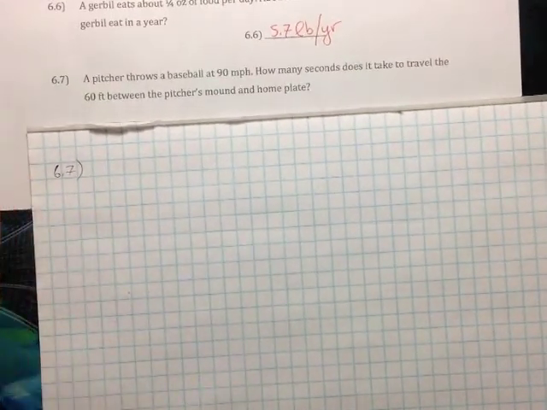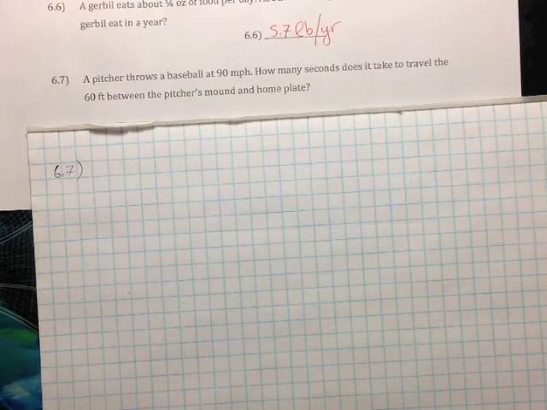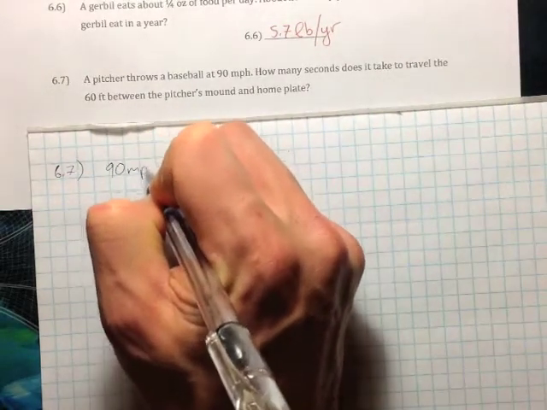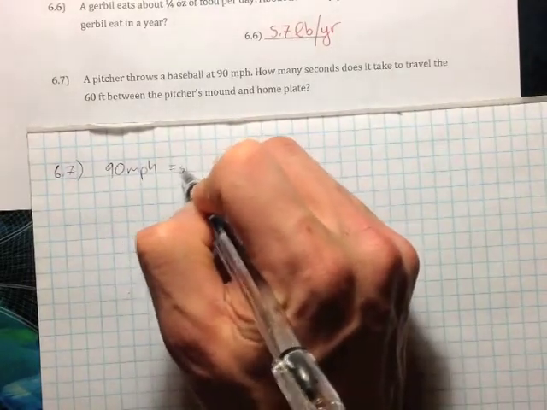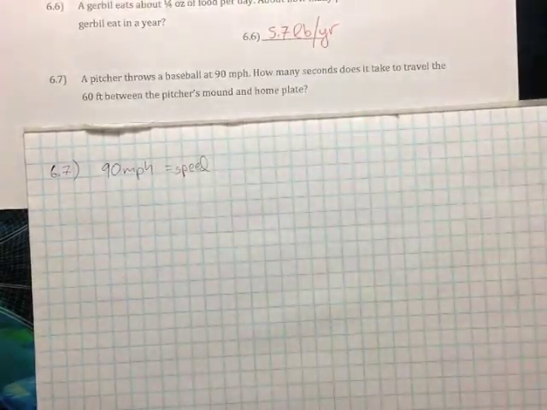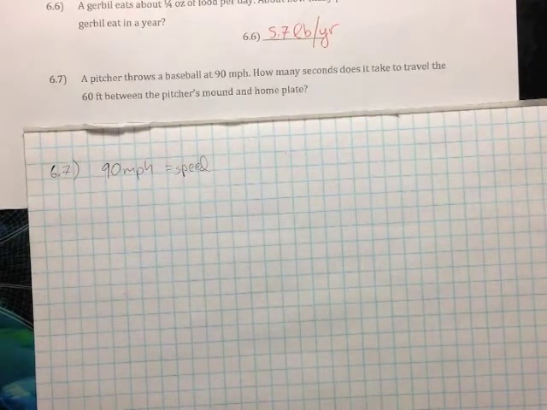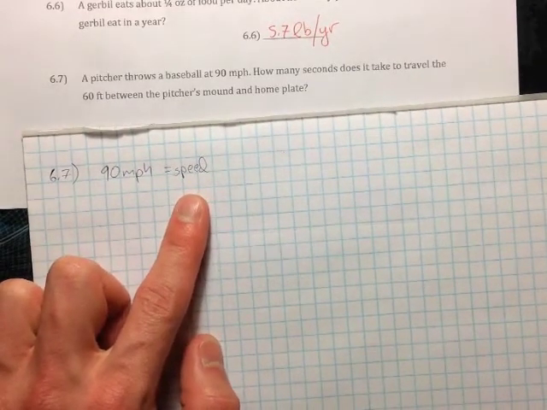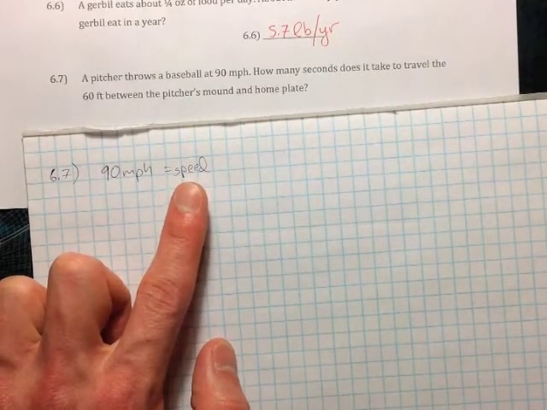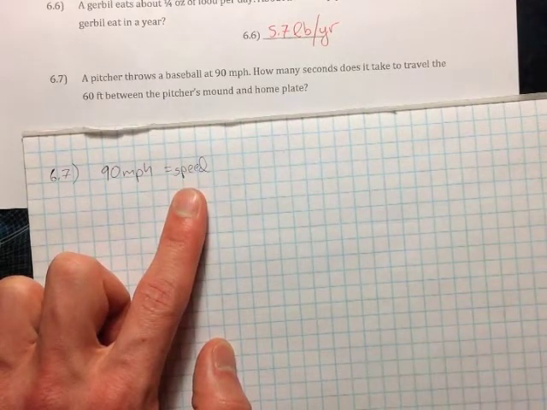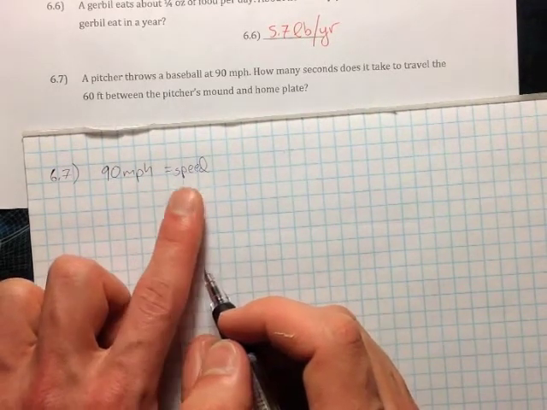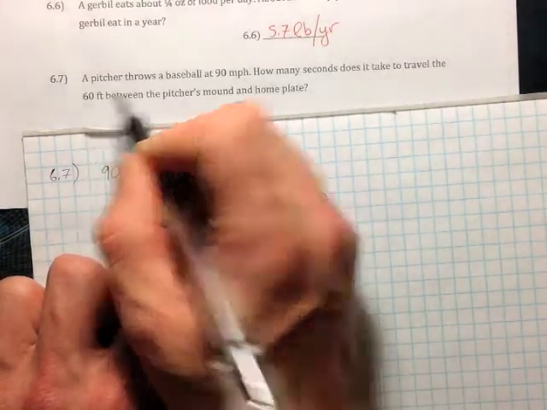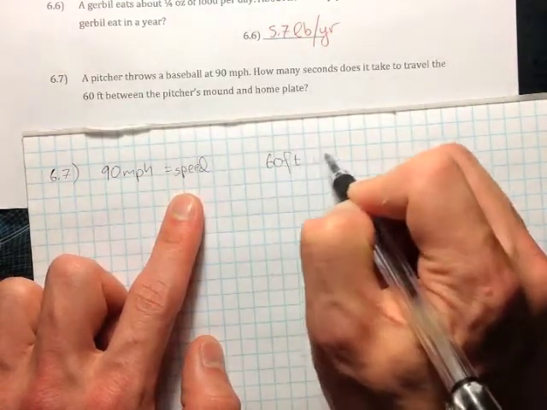So let's take a look at some of the numbers we have. We have 90 miles per hour. 90 miles per hour. This is a speed or a rate, okay? In this physics class that you're probably in with me, I want you to start using the word speed instead of rate, because rate can mean any sort of ratio, and usually involving time. Speed, in particular, is a rate involving distance per time. Anyway, so speed, and then we have another number in here, 60 feet. What is 60 feet? Well, this is a distance.